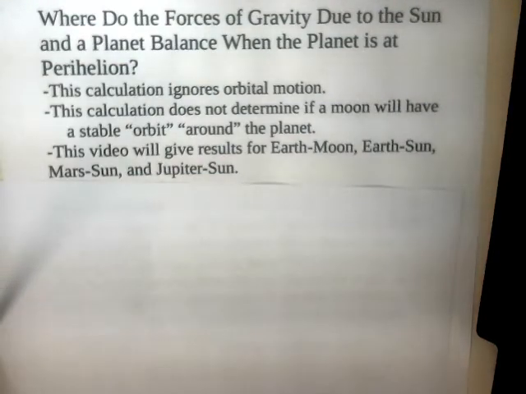In this video, I'm going to calculate the position away from the planet where the force of gravity is balanced in the two directions towards the sun and the planet, or for the case of the Earth and Moon, the force towards the Earth and the force towards the Moon, where those two forces balance. So the net gravitational force would be zero.